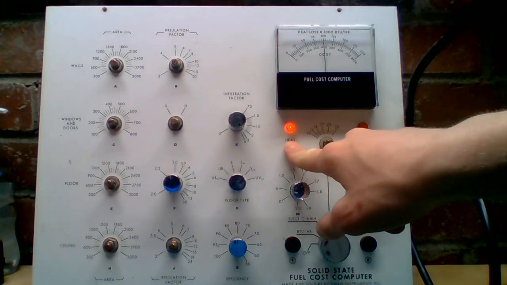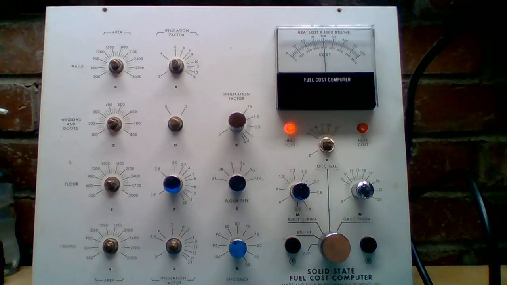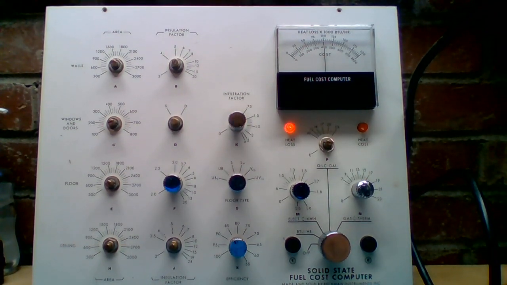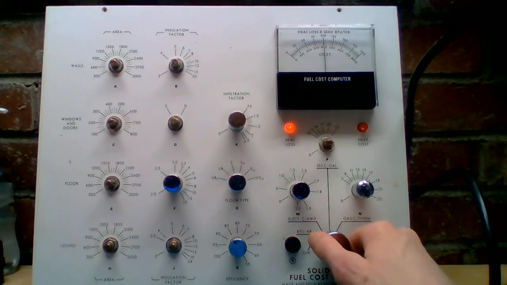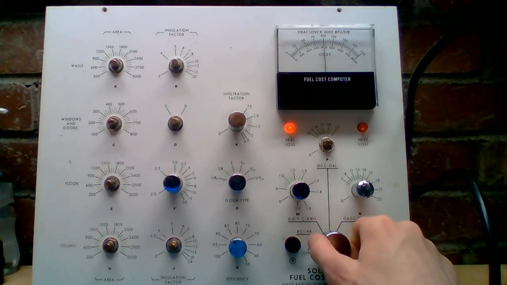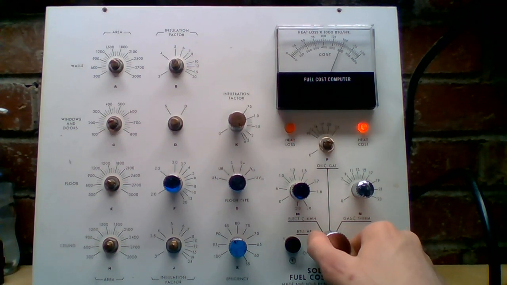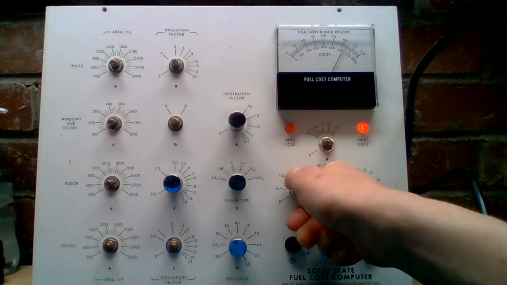Okay, so that's for heat loss setting, and it says we've lost about 100 out of 200, so 50% technically of heat loss. I don't really know. So right now it says BTU per hour. I don't know what that is. And then for our electric kilowatts, so that's the cost.